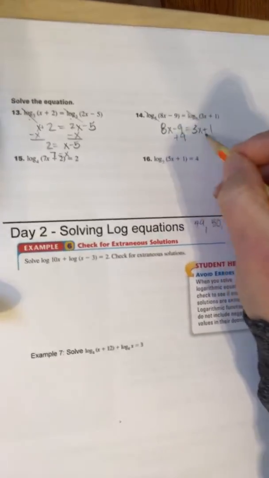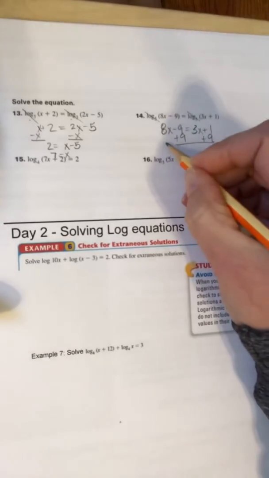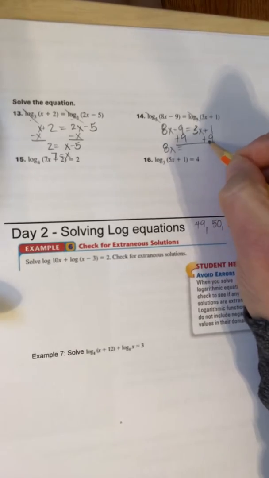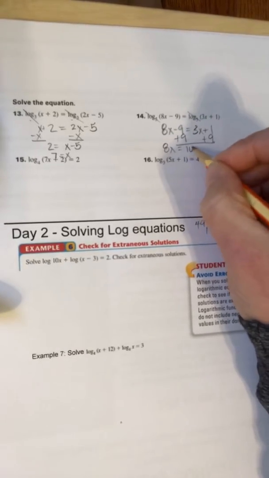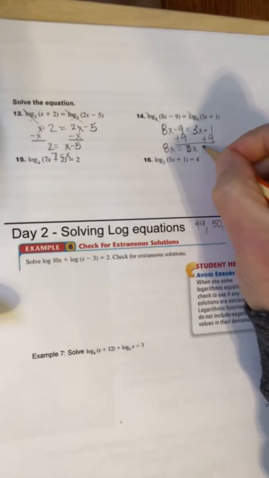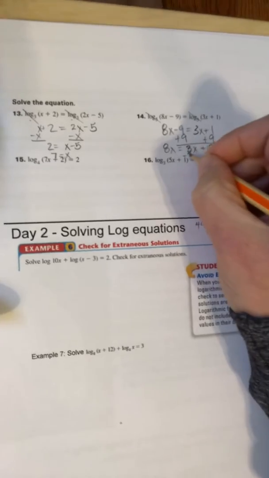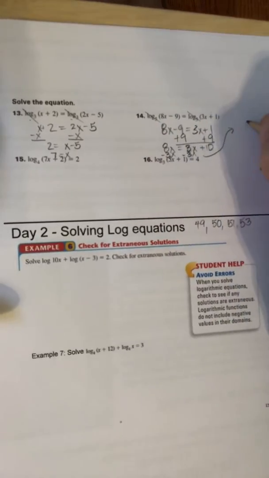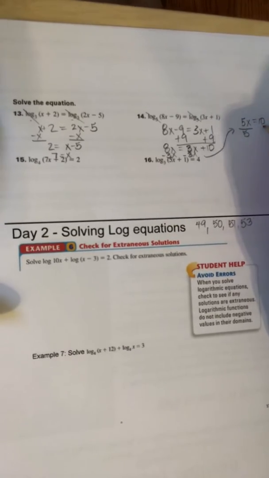So then if I add 9, and it just depends on what order you do this in, it doesn't matter. I added the 9 there, so I got 10. Then, oop, I forgot the 3x, my bad. 3x plus 10. Then subtract 3x. Okay, and then I get 5x equals 10. Divide by 5, and x is 2.